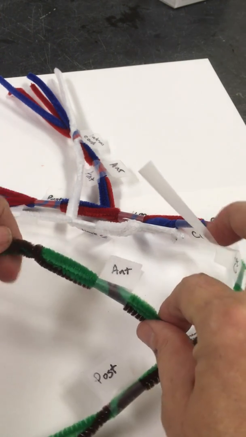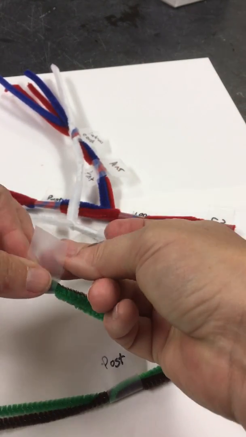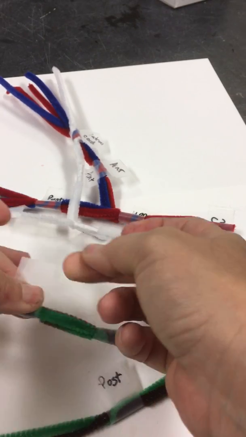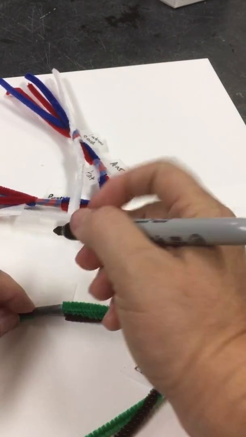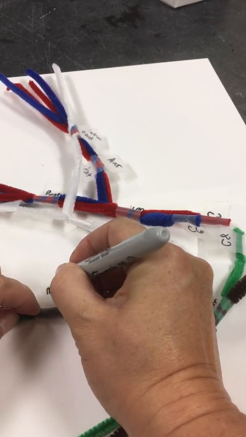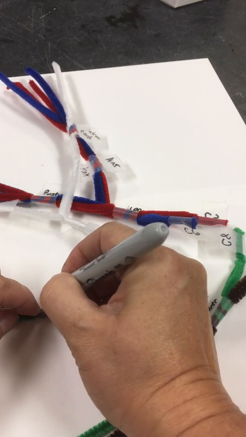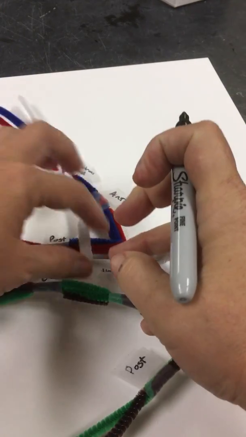Take a piece of tape so I don't lose track of that, and I'll wrap that around, and I will label that medial chord. All right.